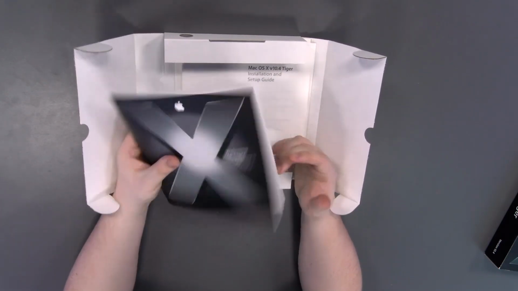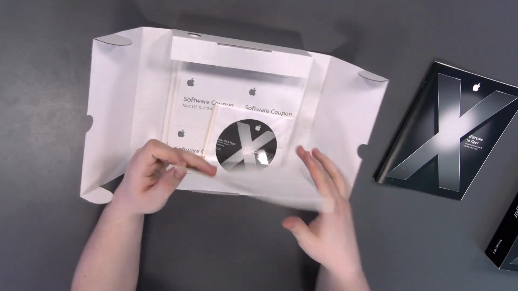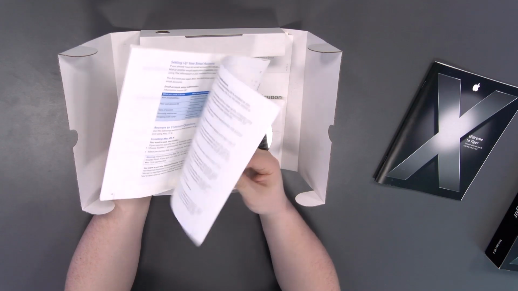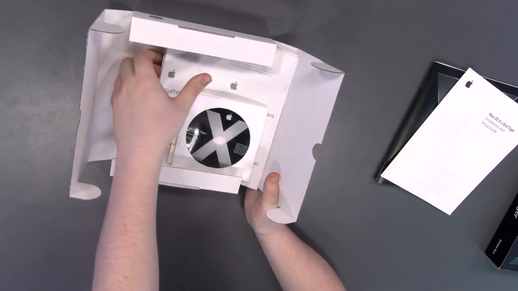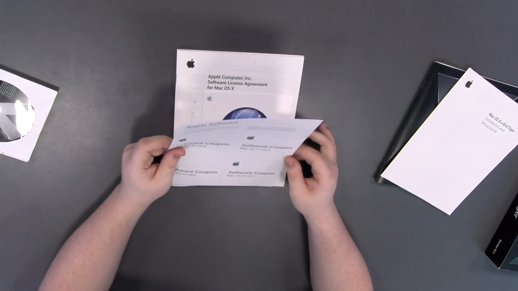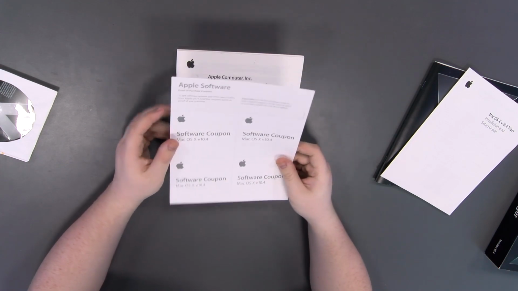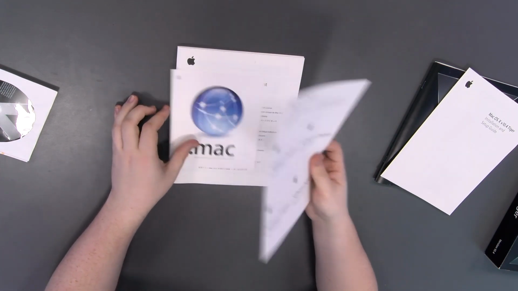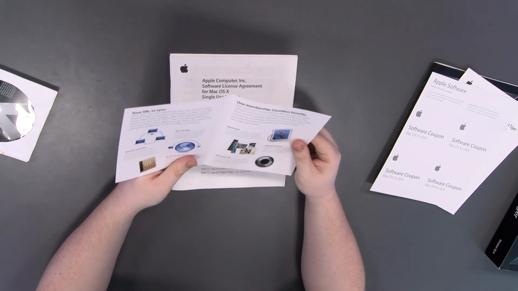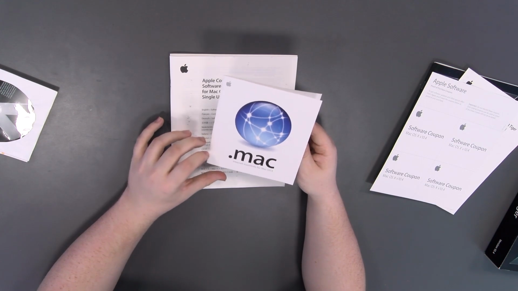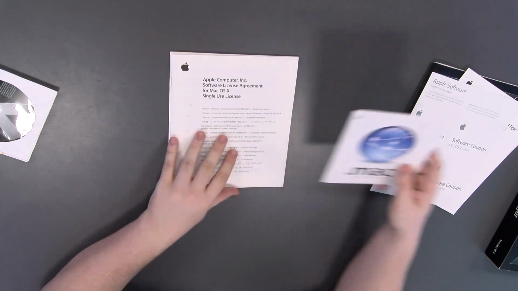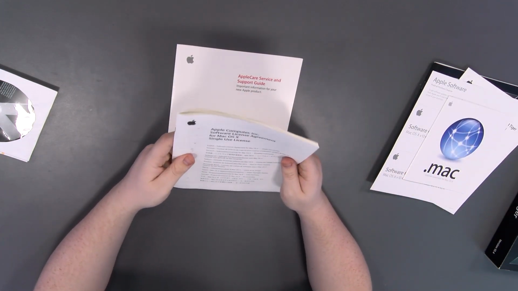Looks very similar to the last manual. Installation and setup guide. That's got black and white photos on it, and a little bit of color, but mostly black and white. I'll move that out of the way because it's getting in my way. We have our support coupons that we get 4 of them, and again, a completely different design. .Mac. Okay. Cool. I don't know what to say about that.